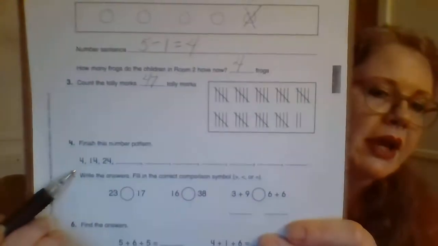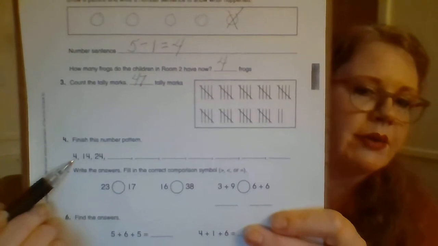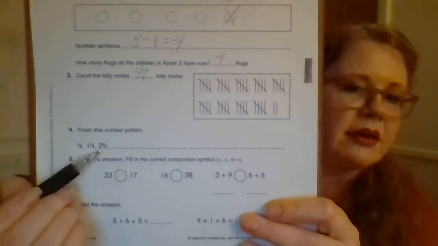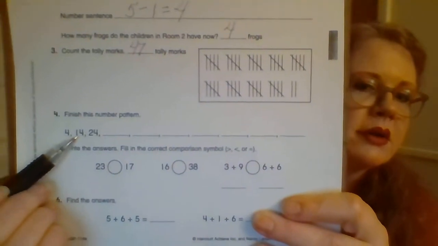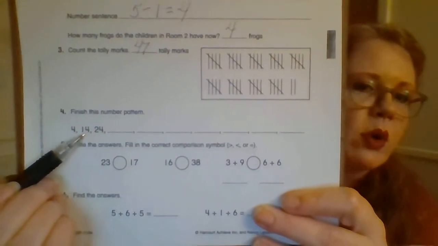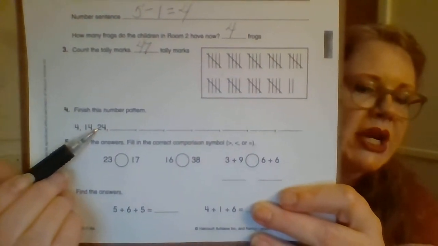Okay, so this is something we've done before. It might have been a little while, so I'm just going to remind you. It's like if you were saying 0, 10, 20, but instead it's 4, 14, 24. So see, the tens place is changing, the ones place is staying the same. That's how you know they're counting by tens.